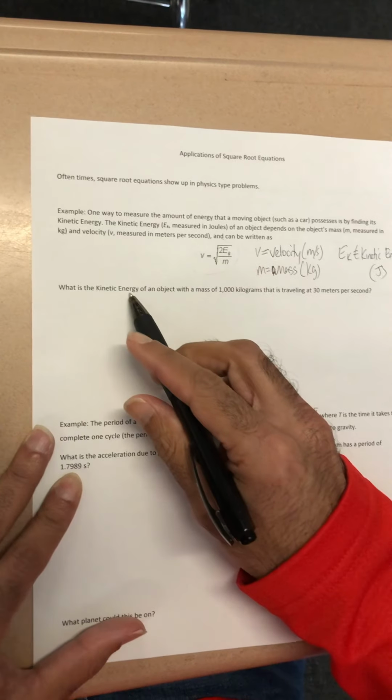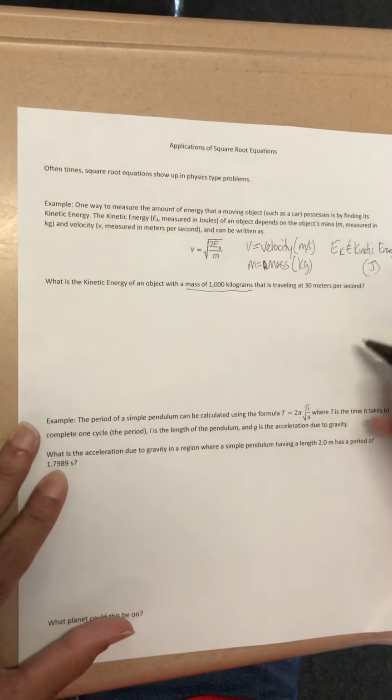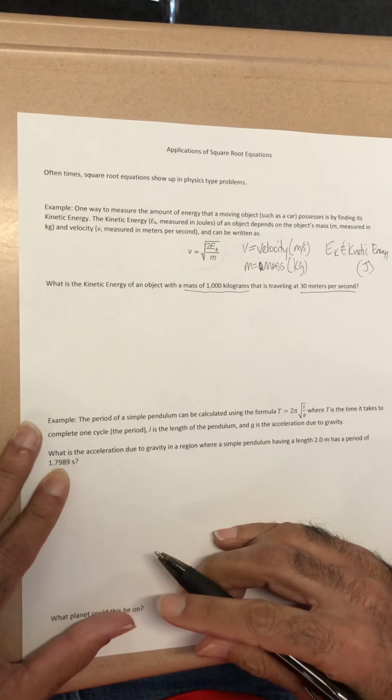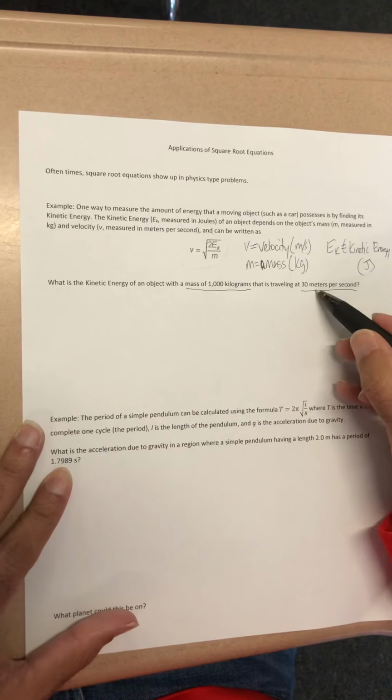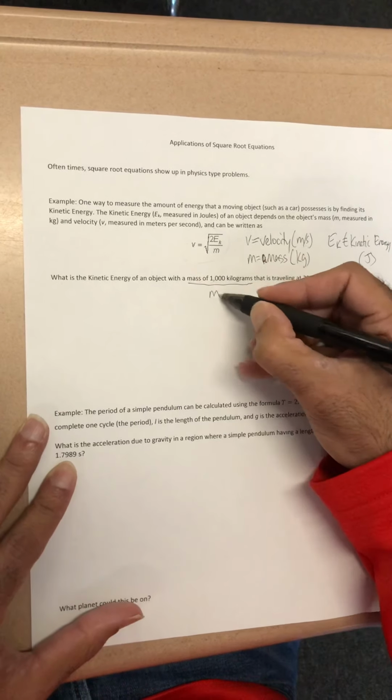So the problem says, what is the kinetic energy of an object with a mass of 1,000 kilograms that is traveling 30 meters per second? We know our velocity is 30, this is v, and we know our mass is 1,000.